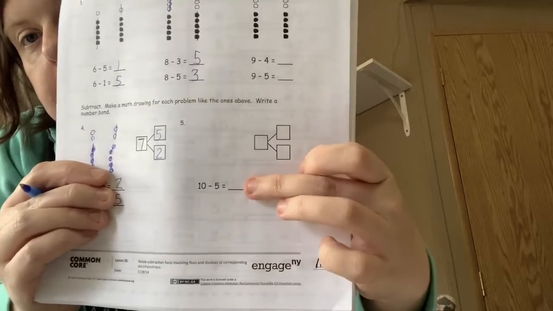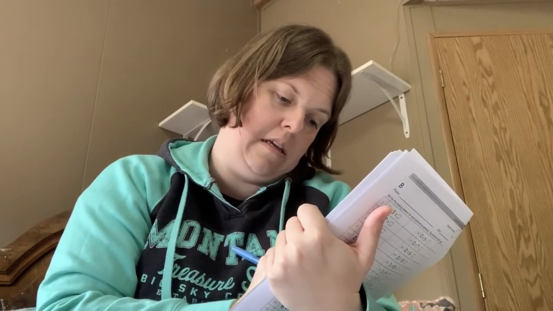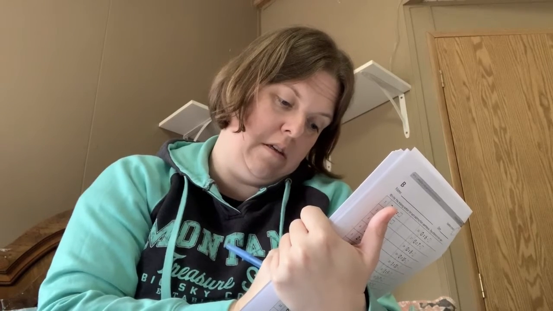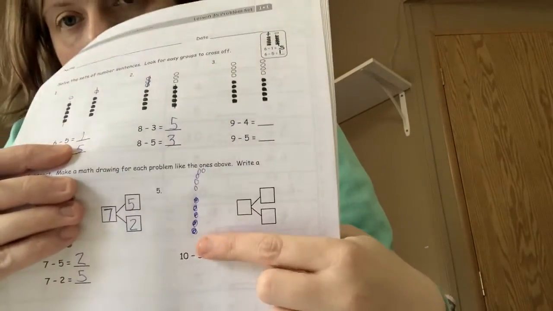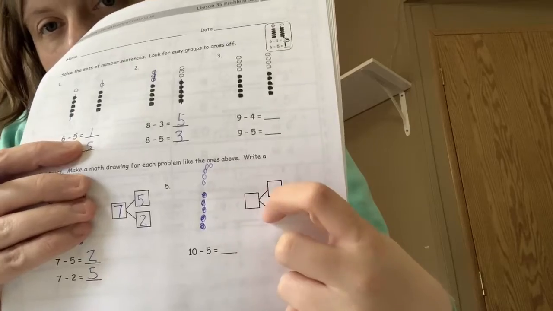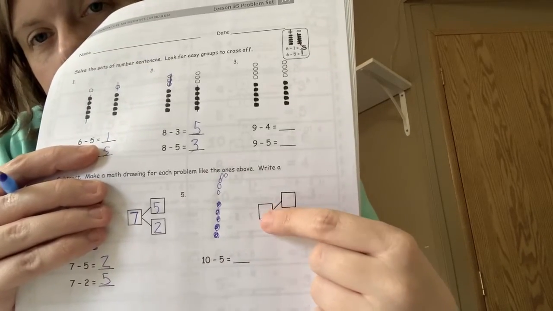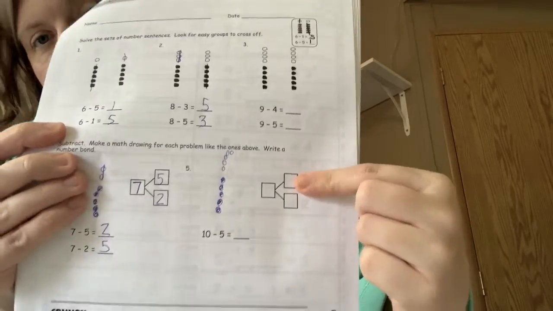Now, they want you to do the same thing over here for 10 take away 5. So you're going to draw me 10, which is 2 5 groups. Ooh, ran out of room. 2 5 groups. Cross out 5. Tell me how many are left. 10 is my total. And then what are my 2 parts? Go ahead and finish that up.